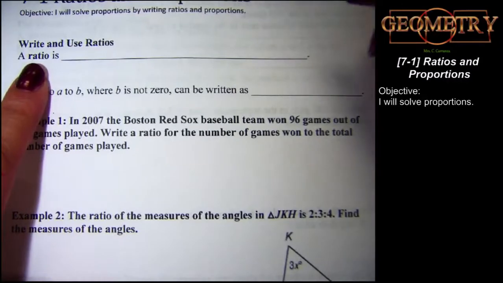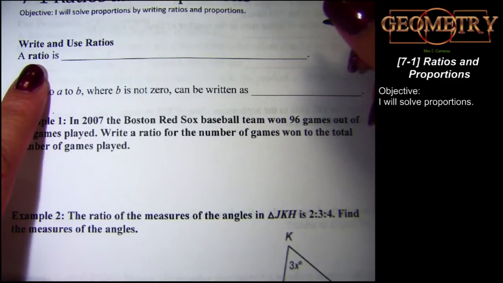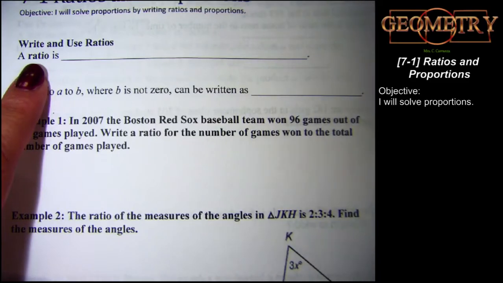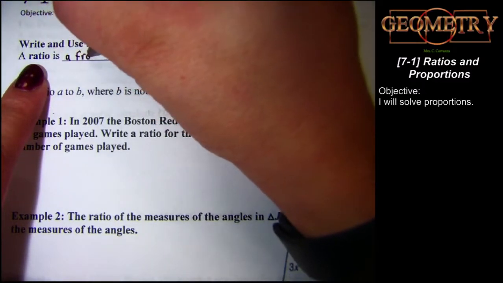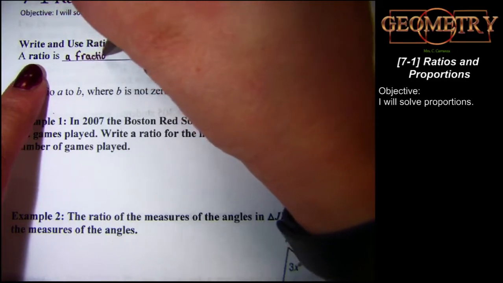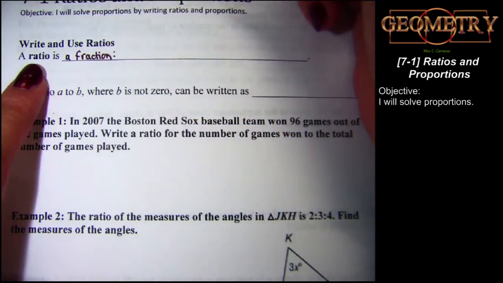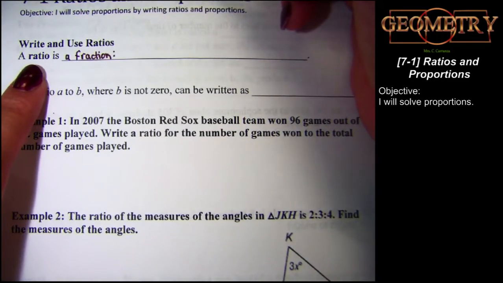Okay, ratio in math. What do you think a ratio is? It's a fraction. And then everyone goes, ugh, fractions.